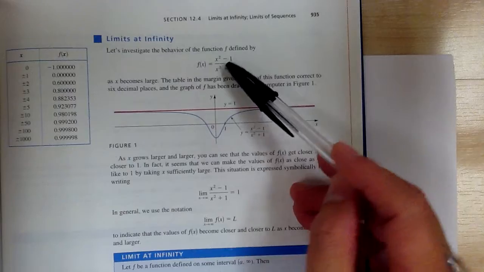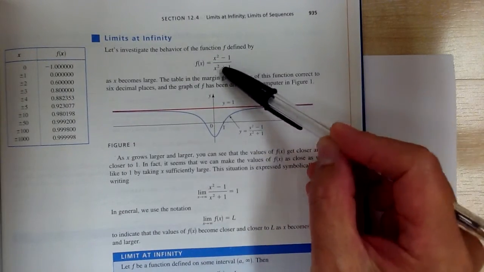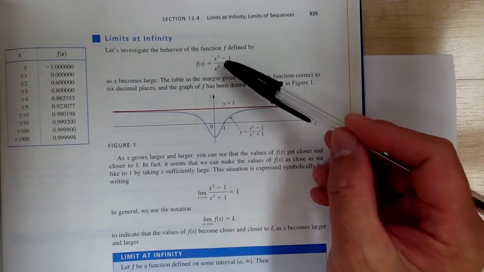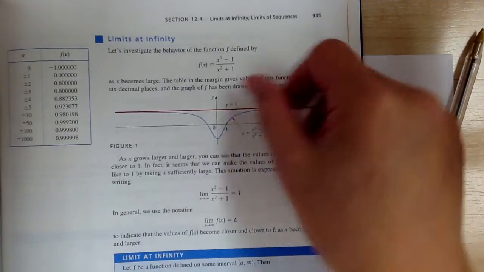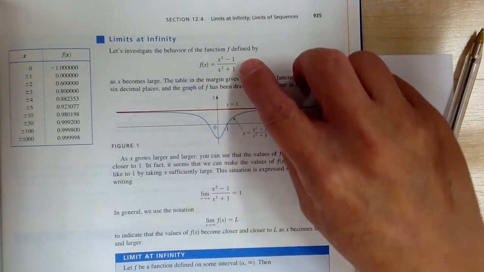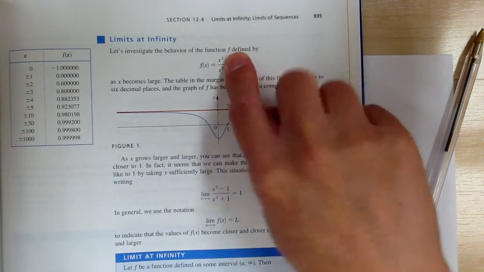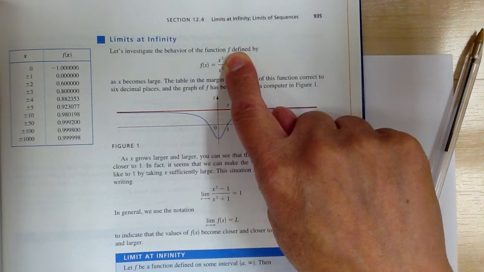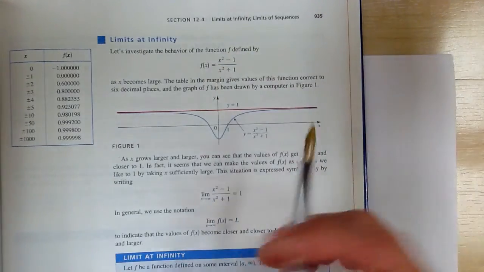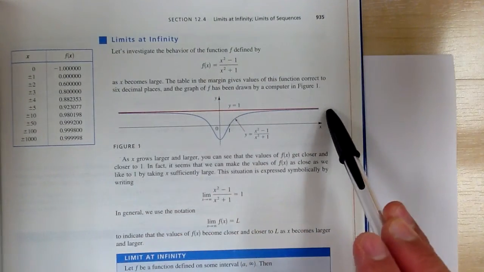Again, you go through the steps, right? First, you look for vertical asymptotes. There is no vertical asymptote. Then you look for the horizontal asymptote. The horizontal asymptote is determined by the highest degree term, so the minus 1 and plus 1 would be insignificant. You're going to have x squared over x squared, therefore it's equal to 1. So your horizontal asymptote is y equal to 1.